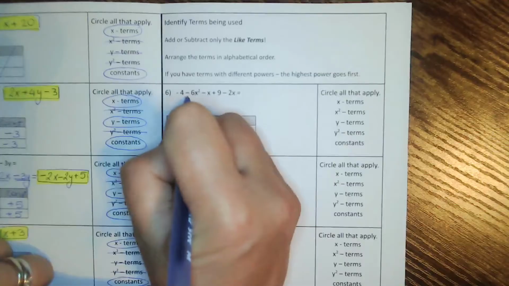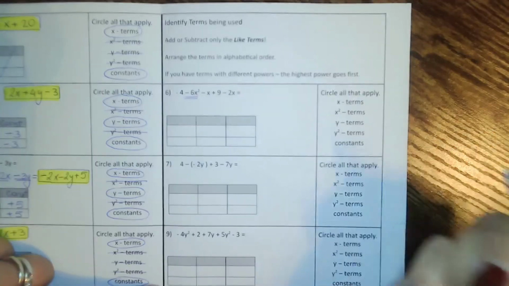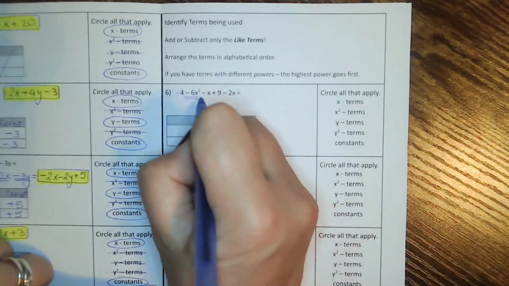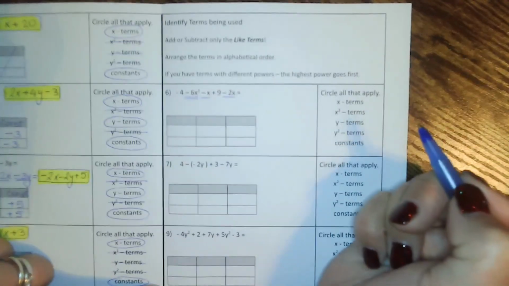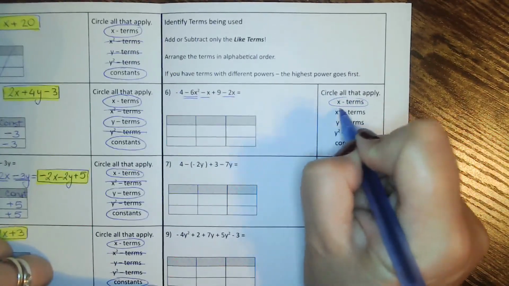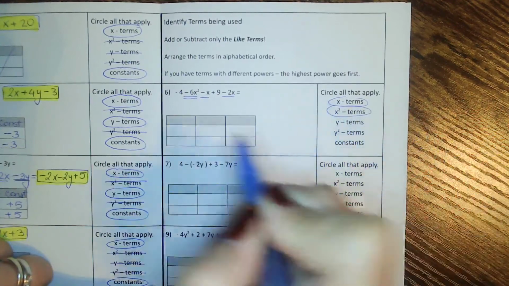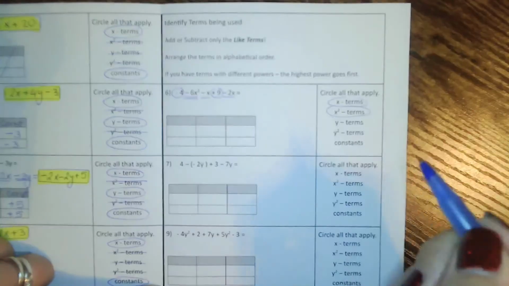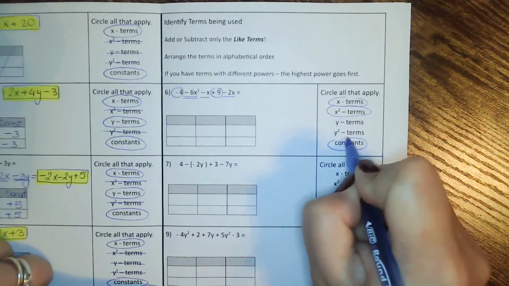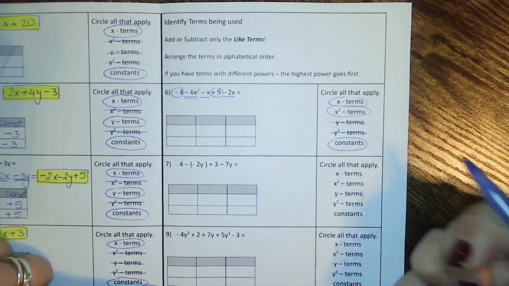Negative 6x squared, I spot my highest power that I have. Negative 1x and negative 2x are my x terms. And then I have constants, negative 4 and positive 9. No y terms involved.